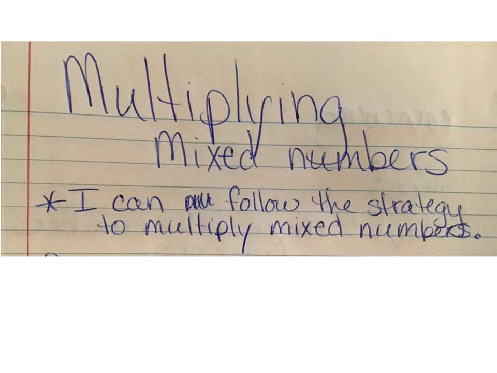All right, today we're going to talk about multiplying mixed numbers. We've been working on multiplying fractions, so multiplying mixed numbers is a little bit different. Go and write your title and then your I can statement. I can follow the strategy to multiply mixed numbers.